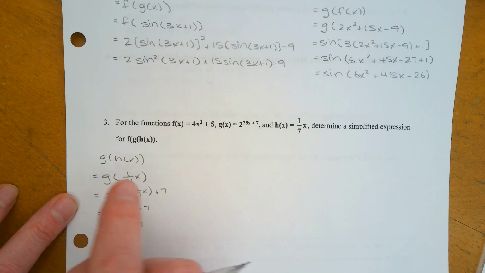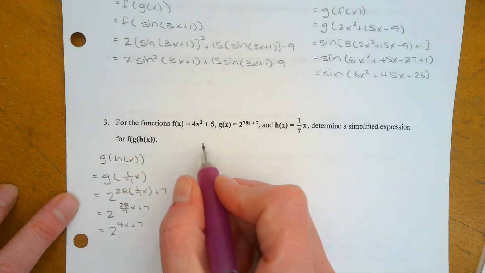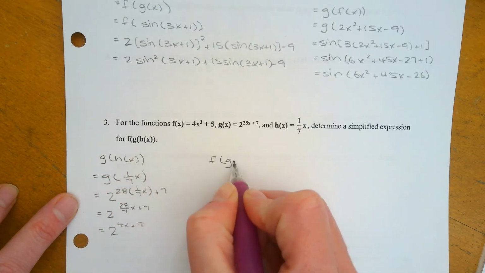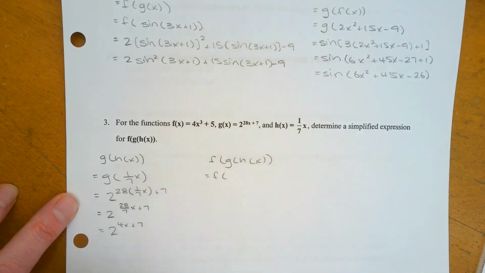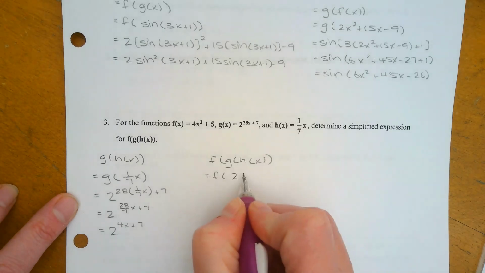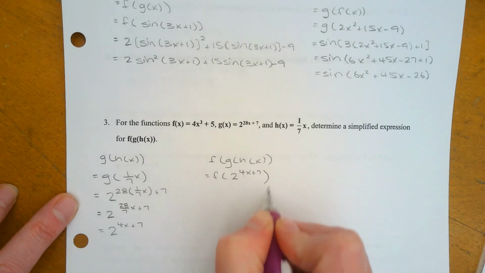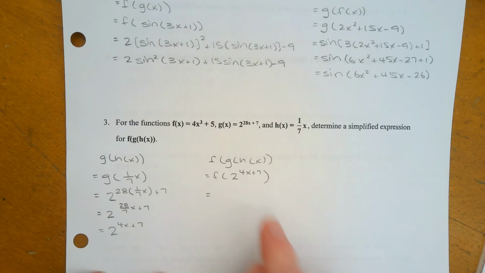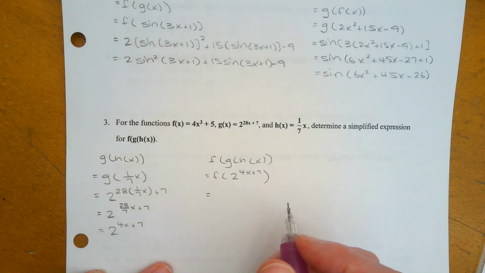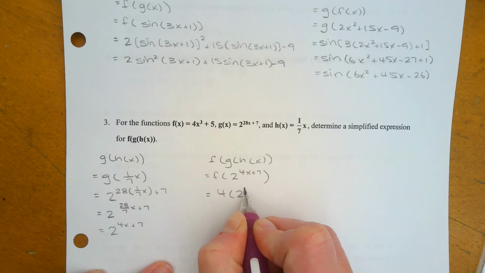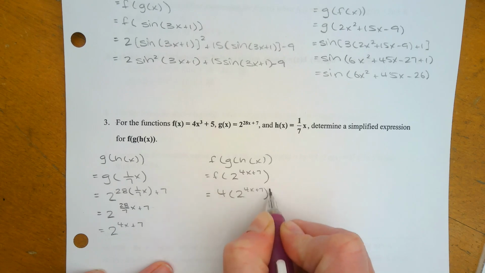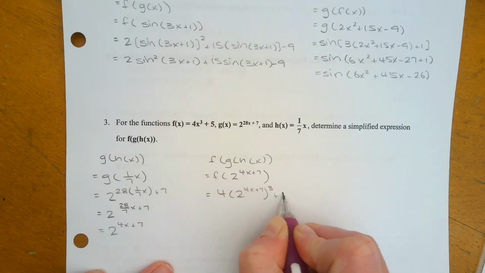Now I need to do f of g of h of x. So now I need to actually do the whole function. Well, I know what g of h of x is. It equals 2 to the 4x plus 7. I'm now going to take that and plug it into the f function wherever I see an x. So now I'm going to do 2 to the 4x plus 7, cubed, plus 5.